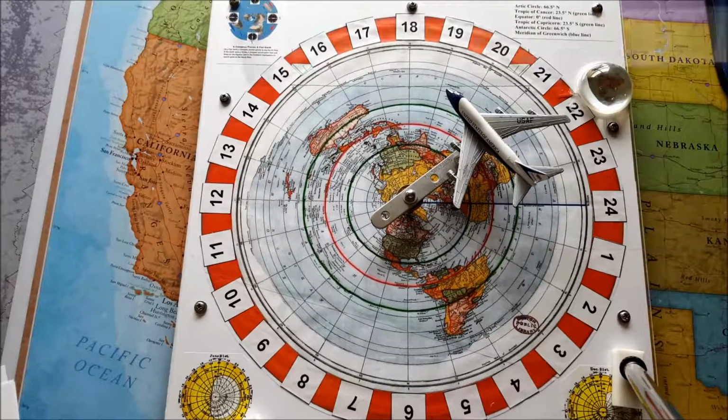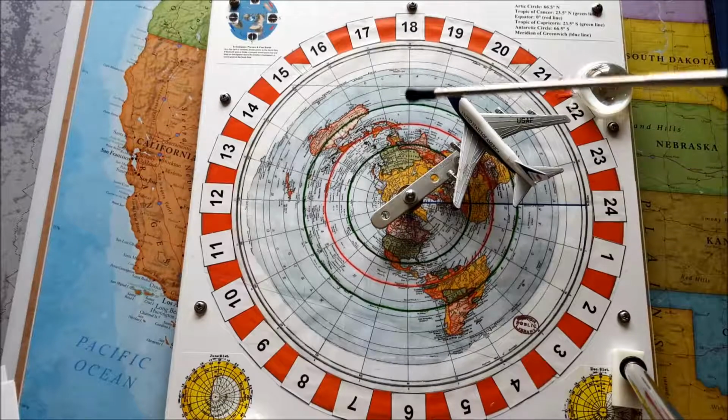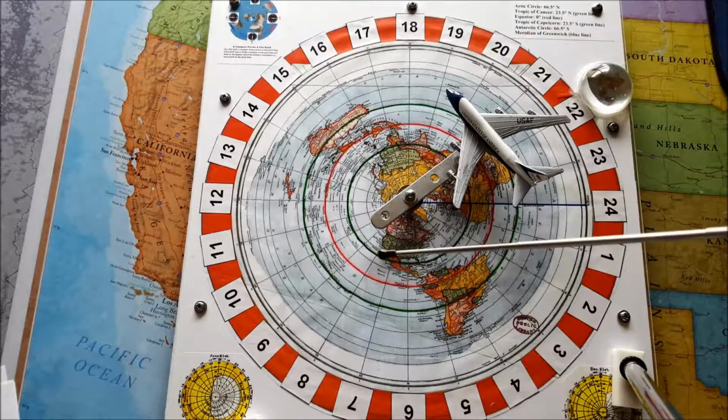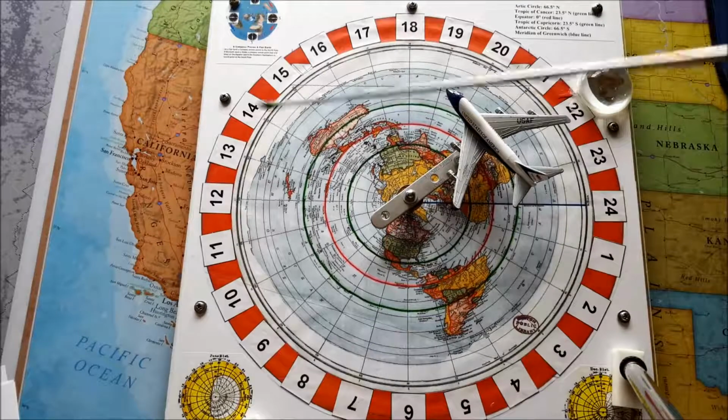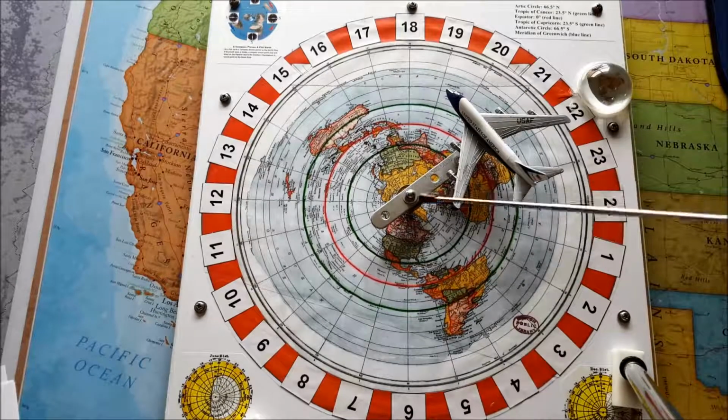No plane can circumnavigate from north to south. We have the flat Earth, the center pole, the pole star, which is on top. We have the center pole and the south. Everywhere you go here is south. And that's it. This is how circumnavigation works. This is how the sun works on the flat Earth.